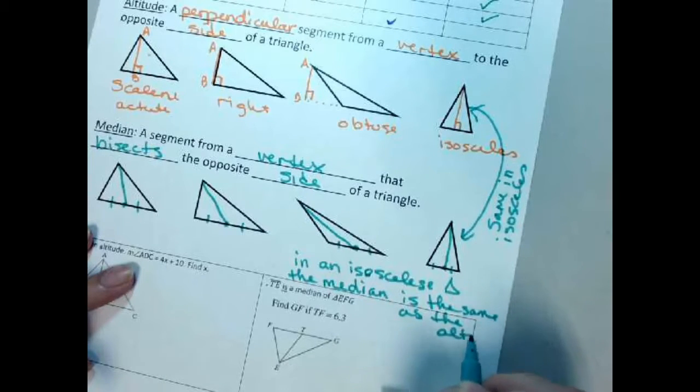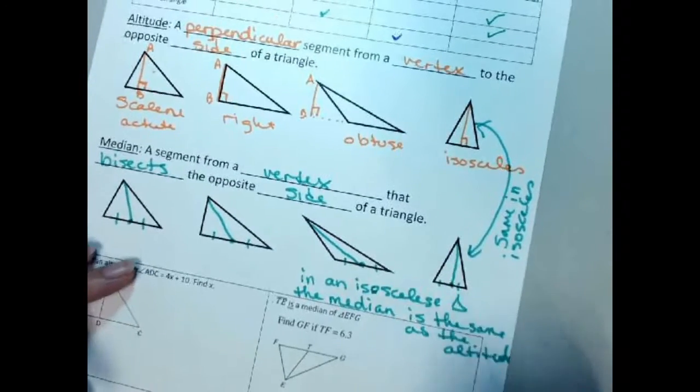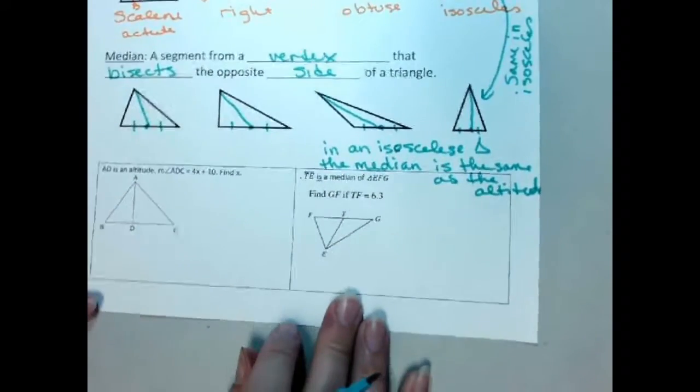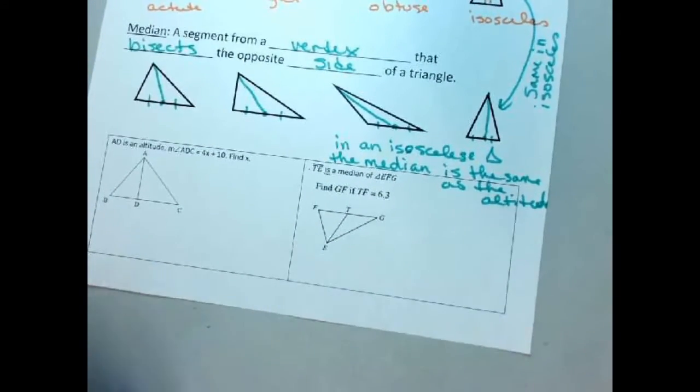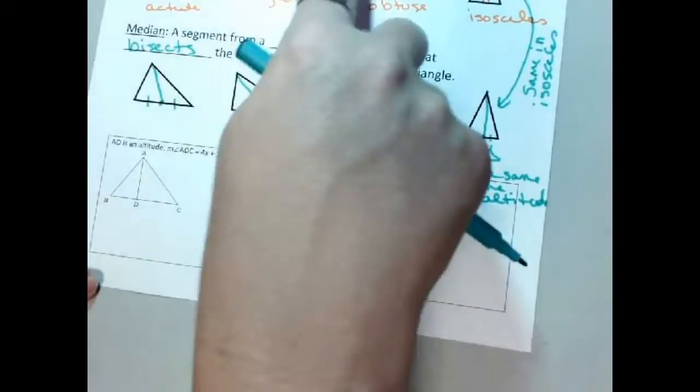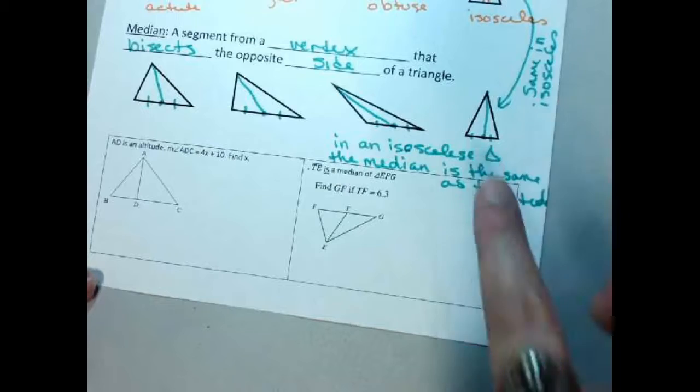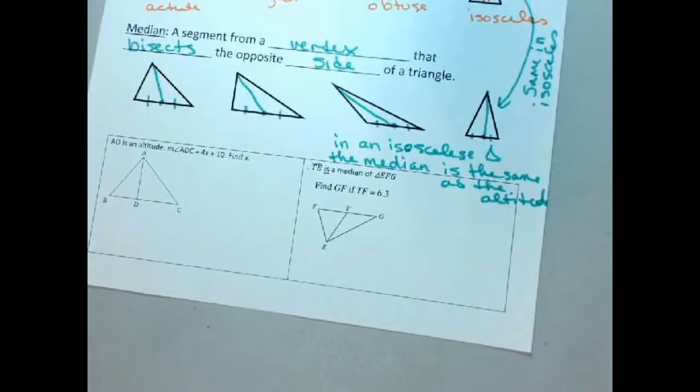They're the same line. You should be sure to write this down because this will come up various places and you need to know that those are the same thing. Were they in the same place on any of these other ones? No, it's just an isosceles. And on equilaterals, where all the sides are equal, it's still going to be the same thing.